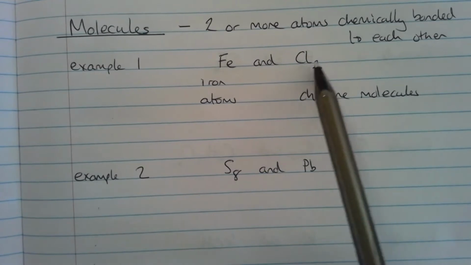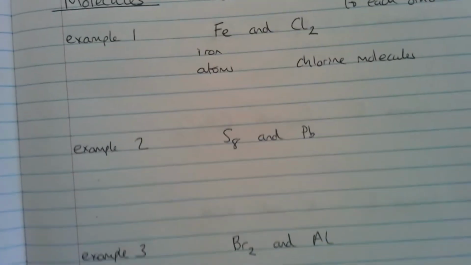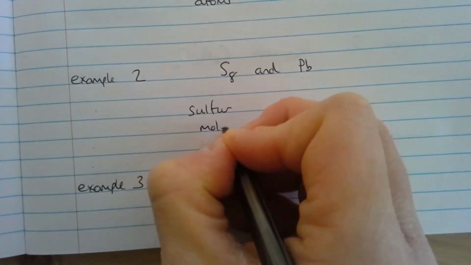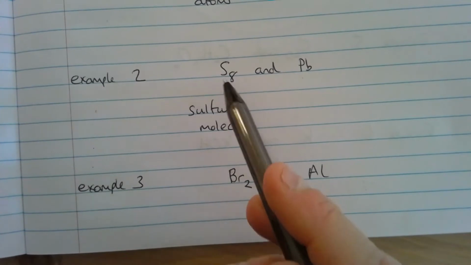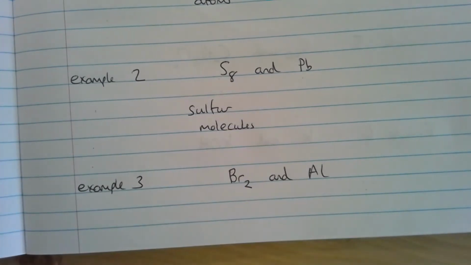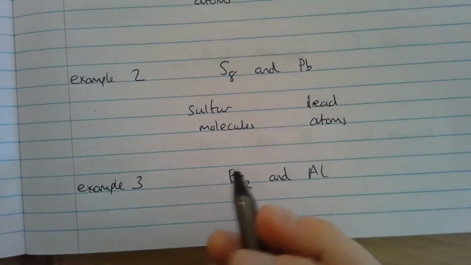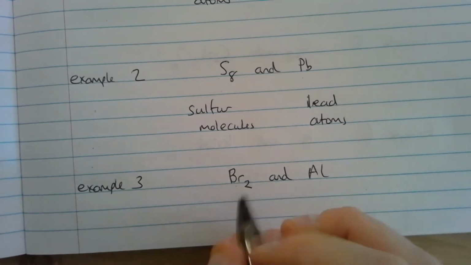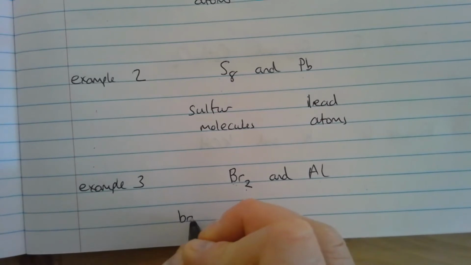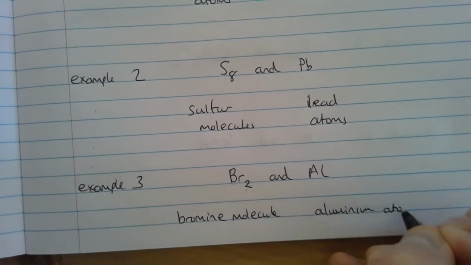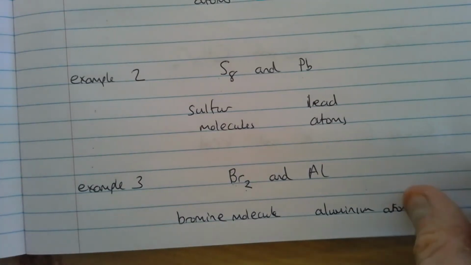So we know that that's a molecule because we've got this little 2 immediately after it, and that means chlorine times 2. If we have a look at example number 2 here, S8 and Pb, this is the symbol for sulfur molecules. What it means is there are 8 sulfur atoms bonded together, and then this is the symbol for lead atoms. And if we have a look at our final example, we've got Br2 and Al. Because we've got more than one atom joined together, in this case 2 of them, we say this is a bromine molecule and these are aluminium atoms. So the only thing we want to be able to do at the moment is just identify whether or not something is a molecule or an atom. So let's have a look at some questions.